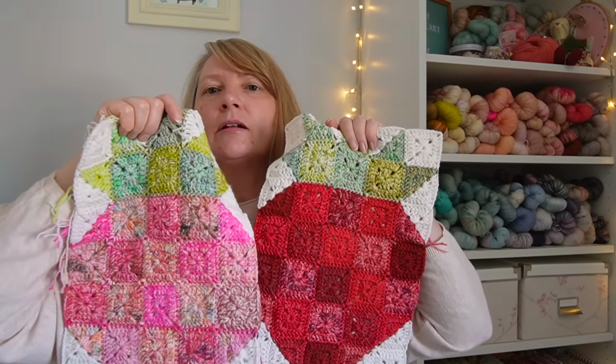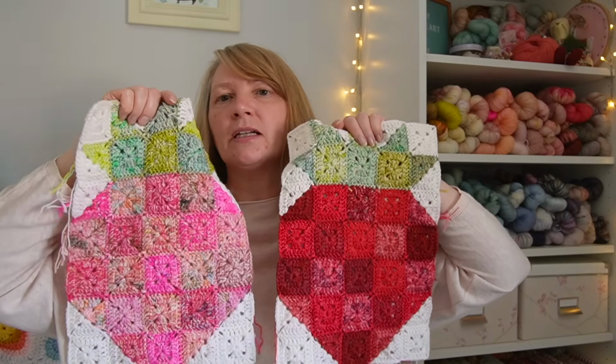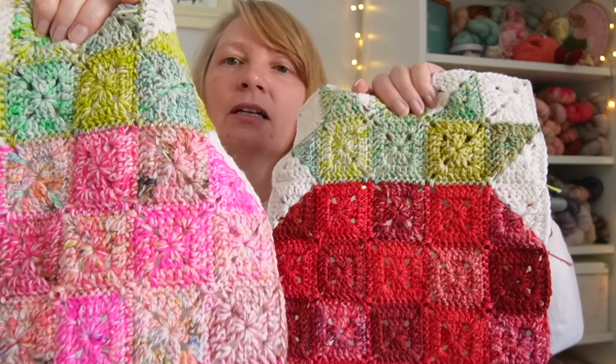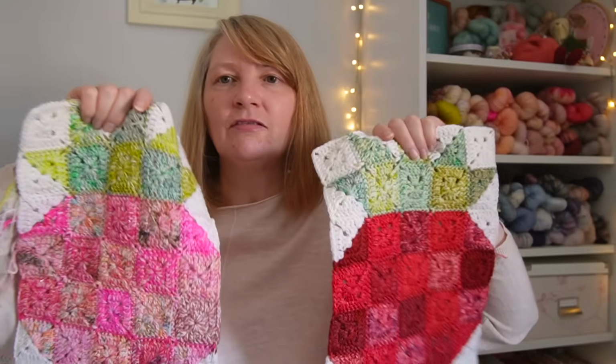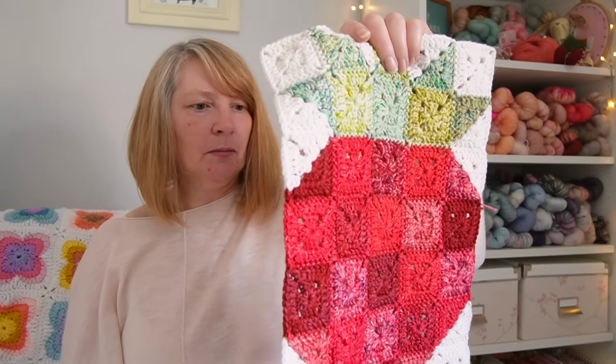So what else can I tell you about these? I do love how properly quilty they look, with the different yarn and the slightly different square colours and different yarns and things. They look really patchworky and lovely. So what else can I tell you about them?